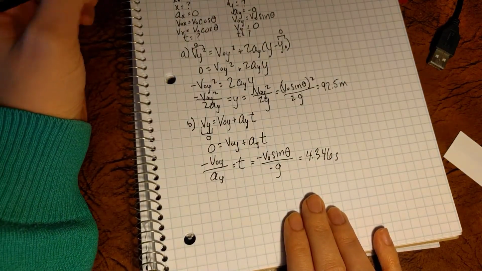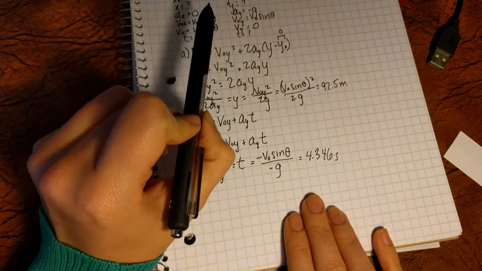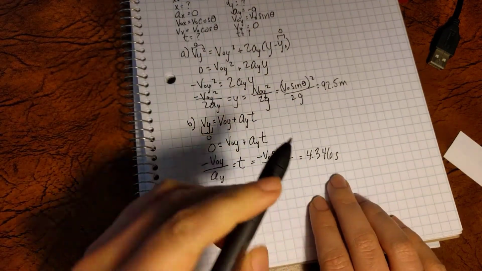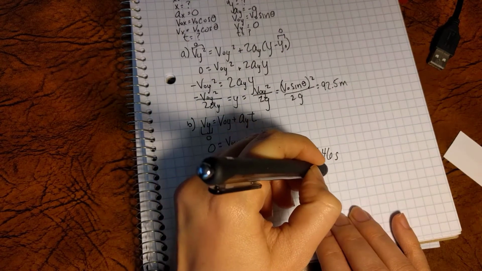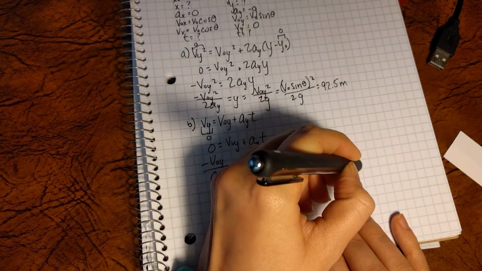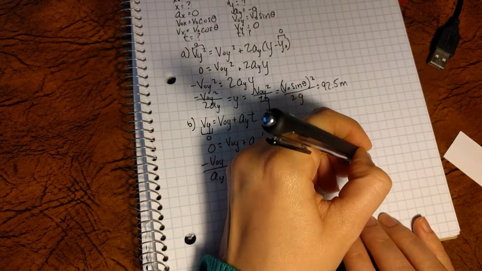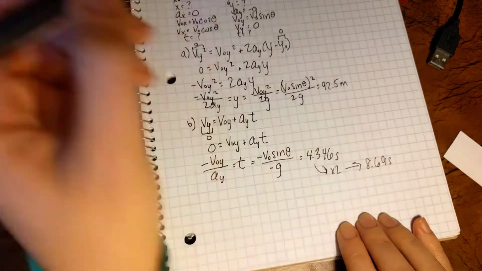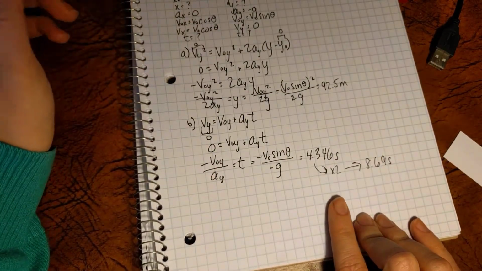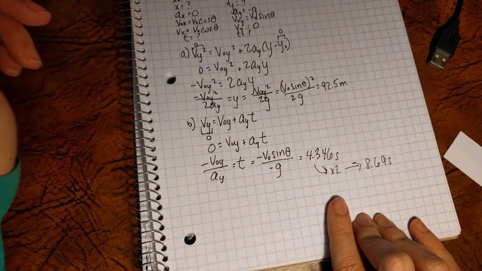That is not our answer, right? Since that's only the time it takes to get halfway over. So to make the full amount, you multiply this number times 2. And that gives us about 8.69 seconds. All right, so that's the time it takes for us to travel our total distance here.